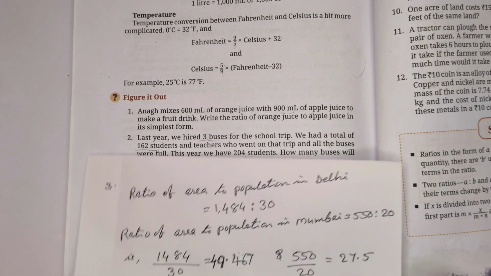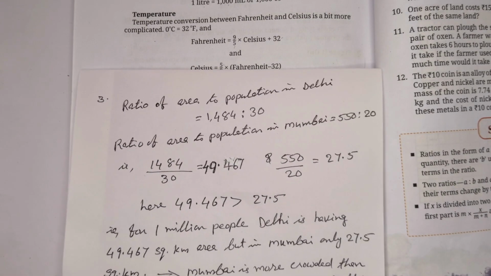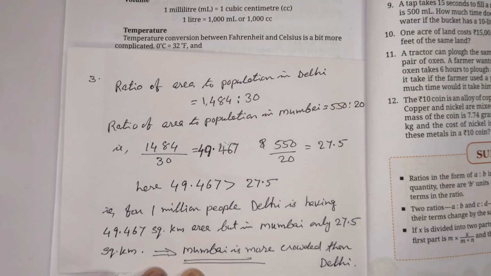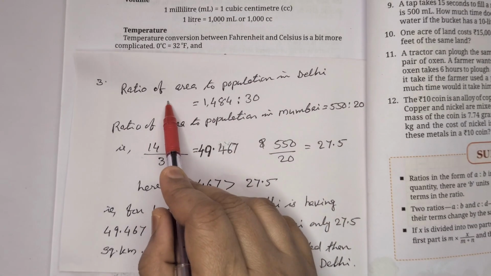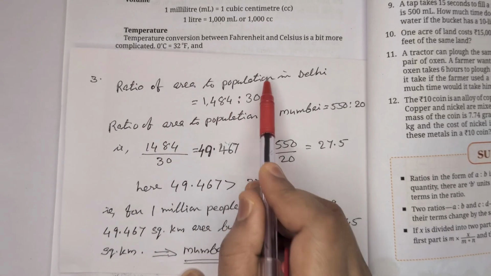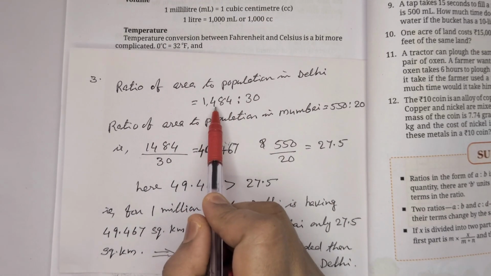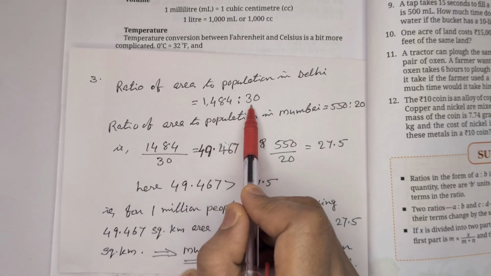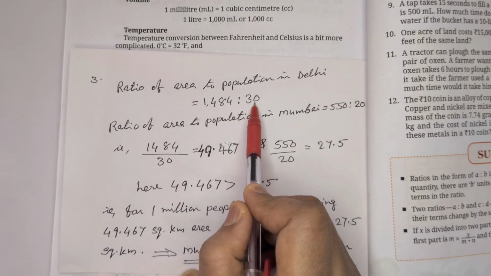We can write in a sentence the ratio of area to population of each place. First is Delhi. The ratio of area to population in Delhi is 1484 square kilometers for 30 million people.